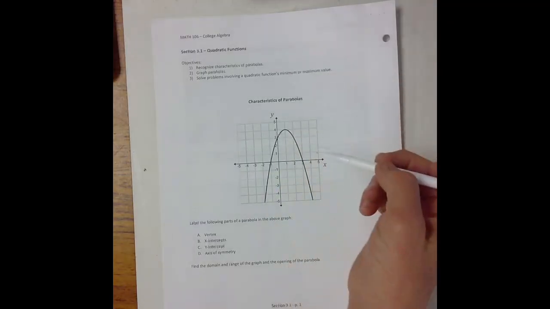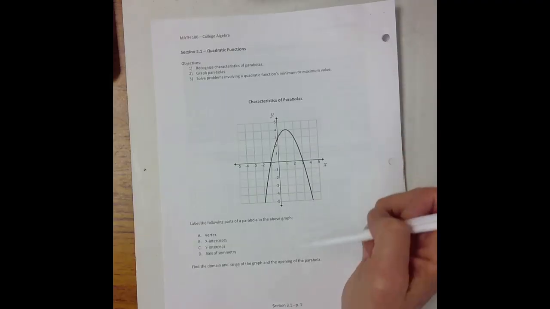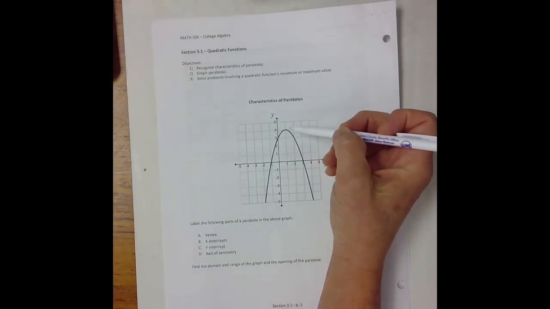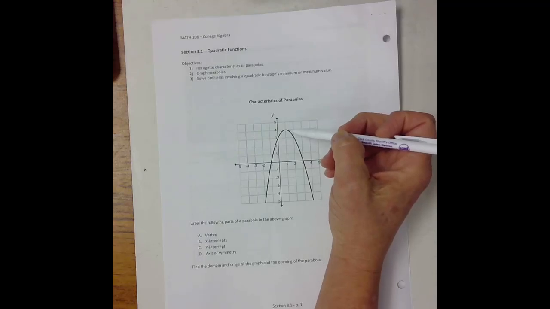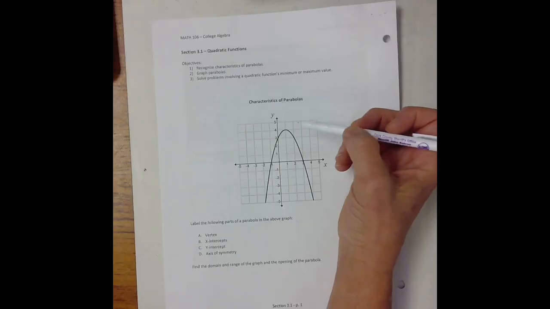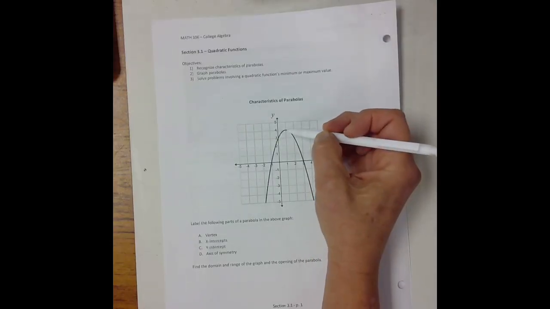So we also need to know that there are a couple of key points on a parabola. Either the highest point or the low point. It also has another name just for parabolas, and it starts with a V. The vertex. So in this case, this would be the vertex.